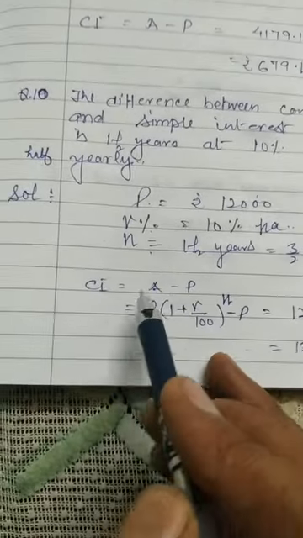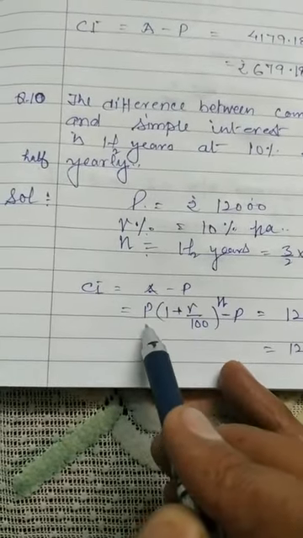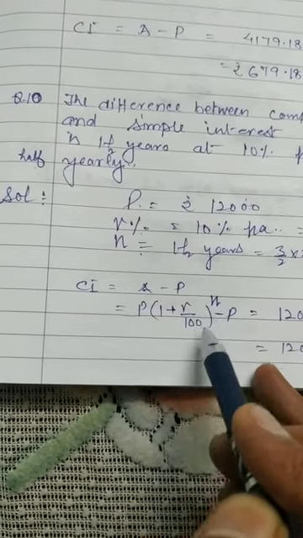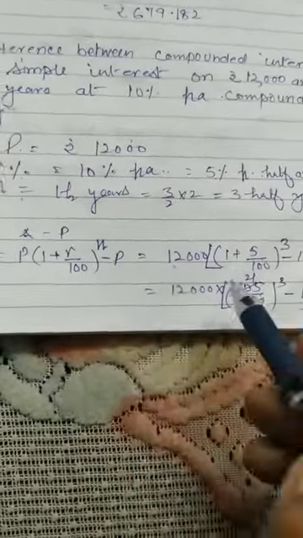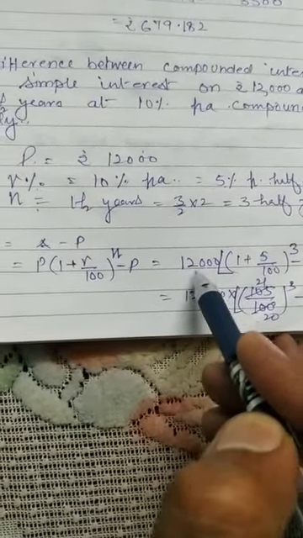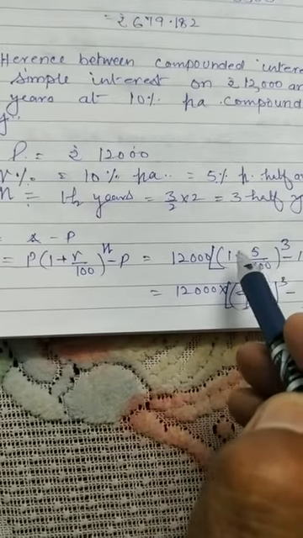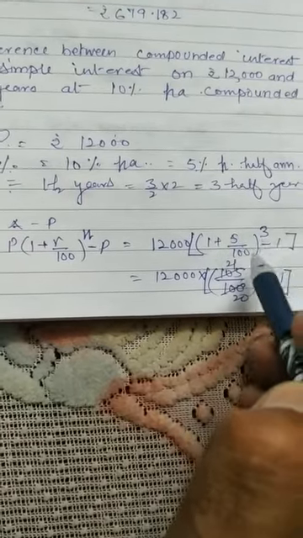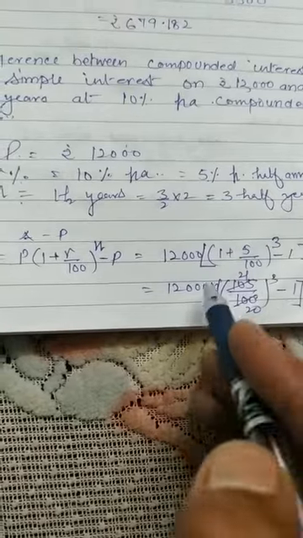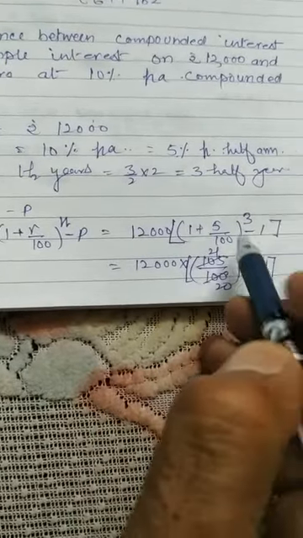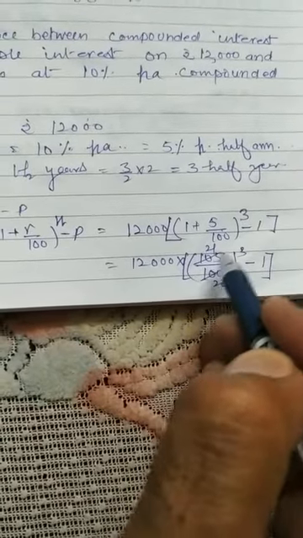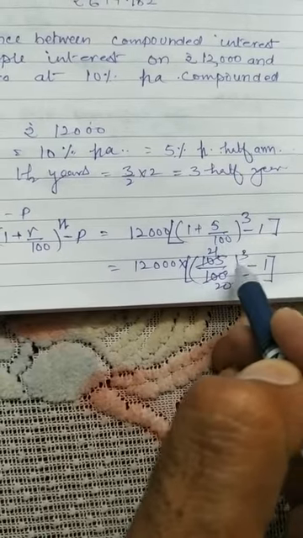And CI equal to A minus P, where amount equals P into 1 plus R upon 100 raised to power n, minus P. And here this 12,000, P is common, that is 1 plus 5 over 100 raised to power 3 minus 1. And this one, 12,000 and 105 over 100, that is 21 over 20 raised to power 3 minus 1.